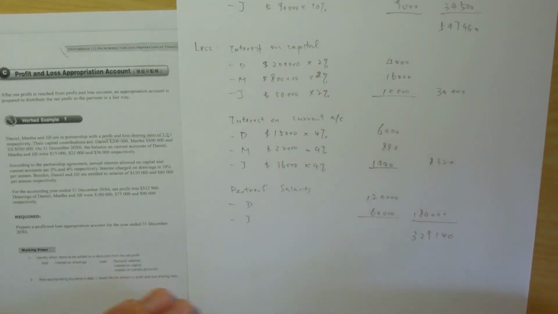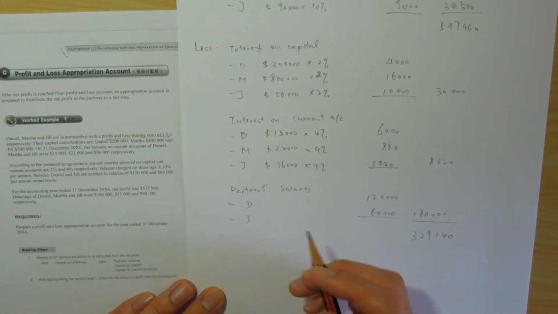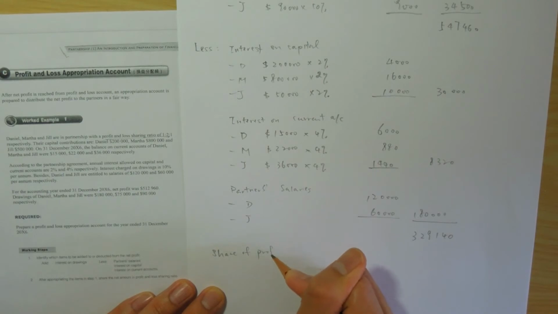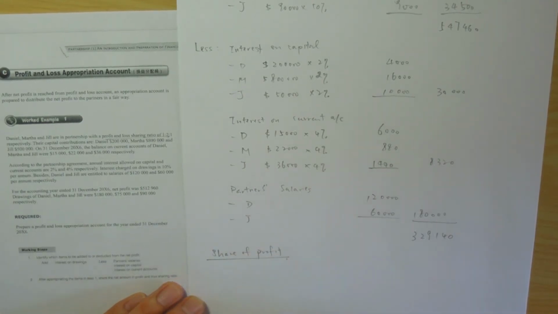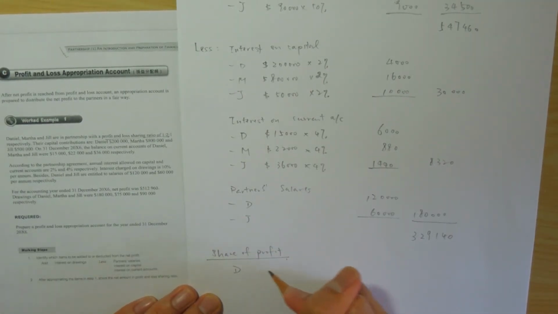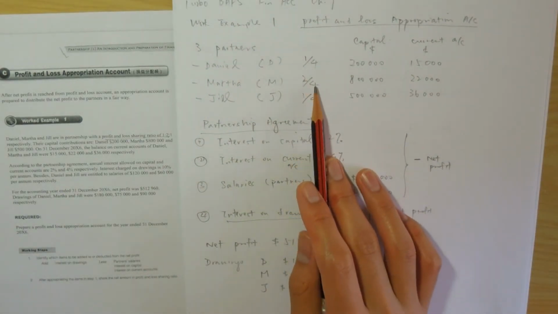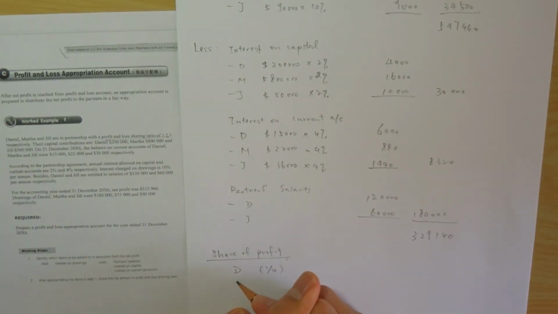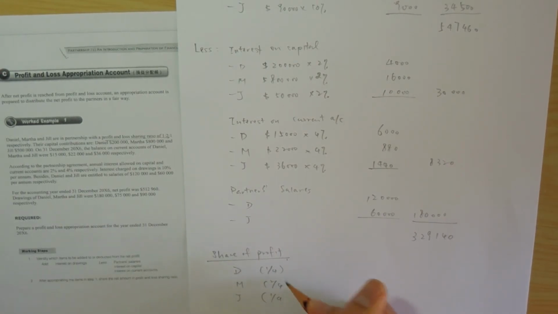An important part. So for the appropriation, this one is important: share of profit. So how to share? Remember the share proportion, 1/4, 2/4, and 1/4. So we need to write it down. Daniel 1/4, Martha 2/4, and then Jill 1/4.